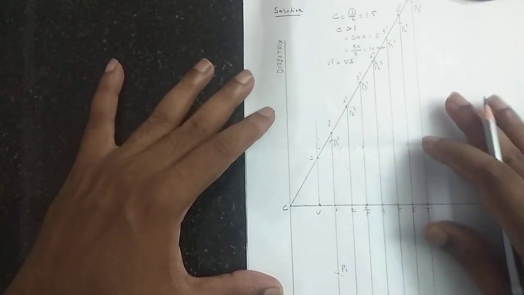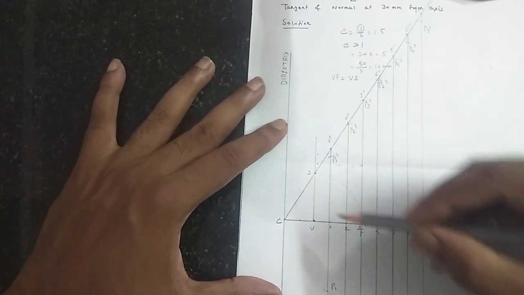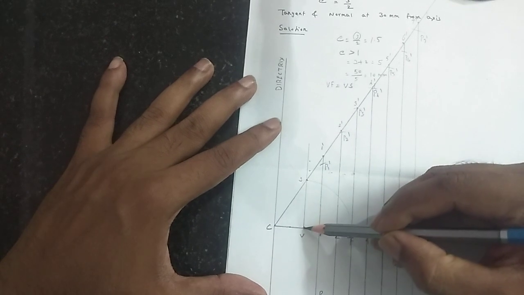So now we are going to trace a smooth curve through all the points. So we start the curve from the vertex point.